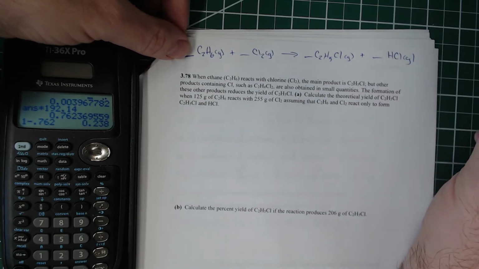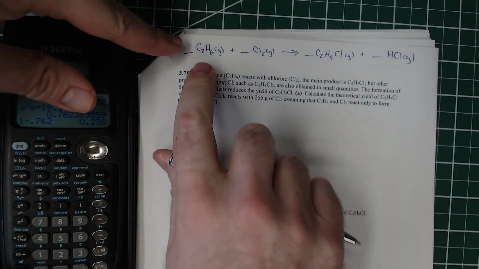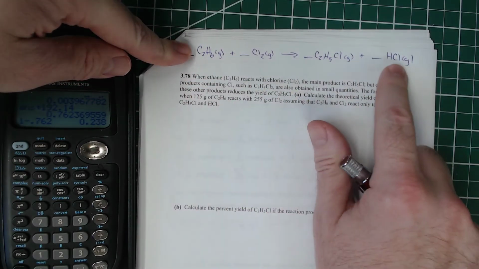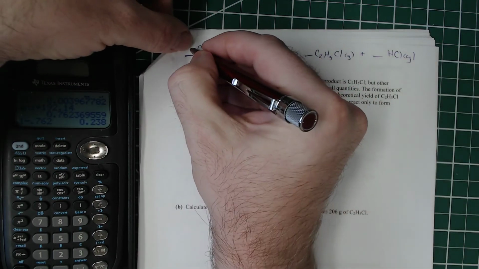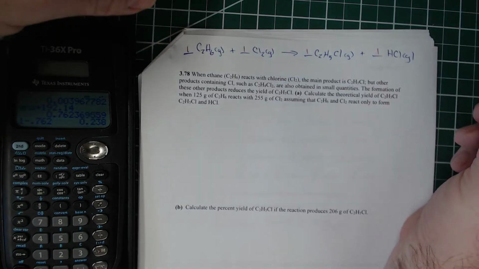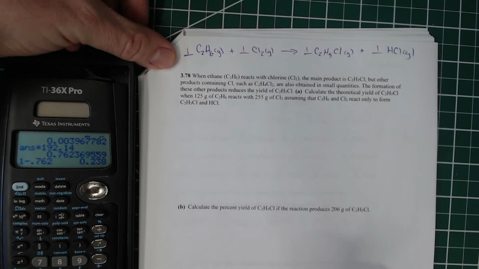Well, if you go through and look at this, you'll see that this is already balanced. We've got 2 carbons here, 2 carbons there, check. 6 hydrogens, 5 plus 1, that's 6. 2 chlorines, 1 plus 1. So this one is already balanced if we use a coefficient of 1 for everything. Now, of course, you don't have to write the ones. You could just write that as it is.